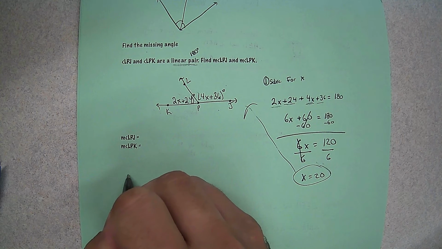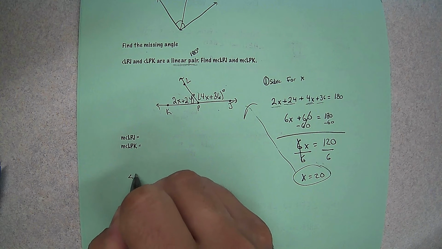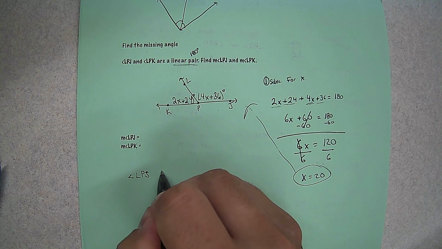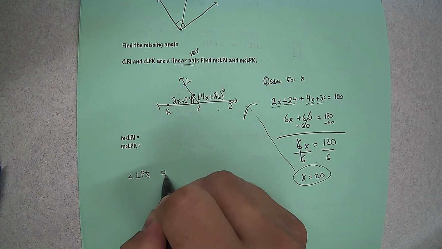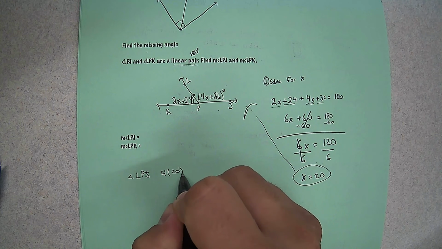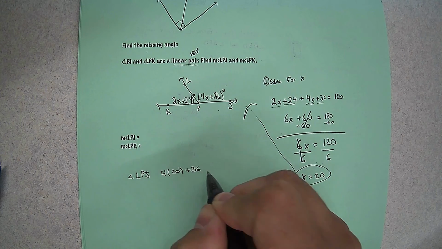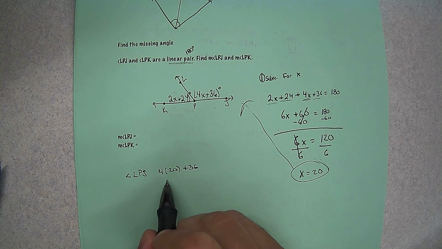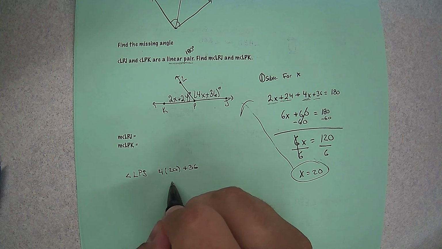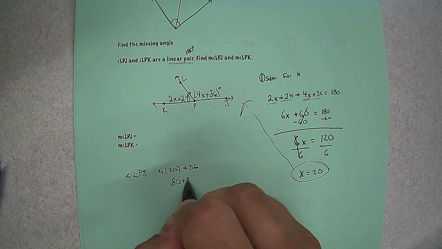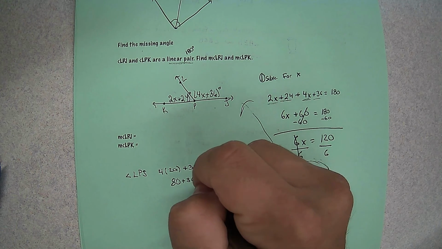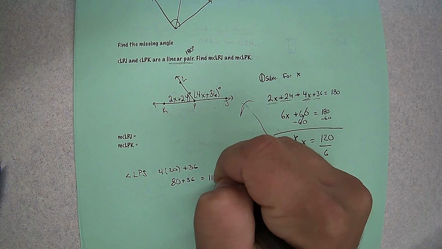To do angle LPJ, we have 4 times 20 plus 36, because this comes from here. 4 times 20 is going to be 80 plus 36, and we get 116.